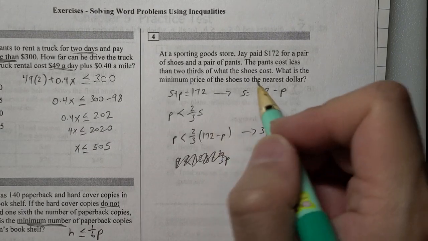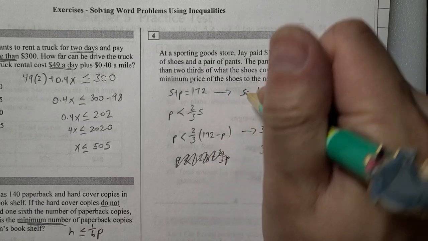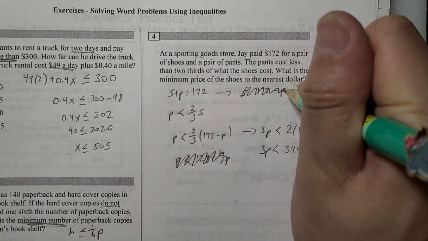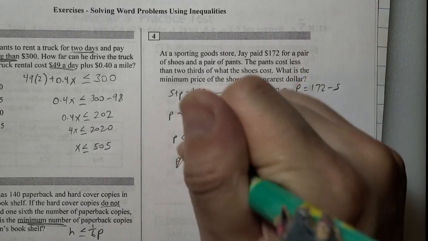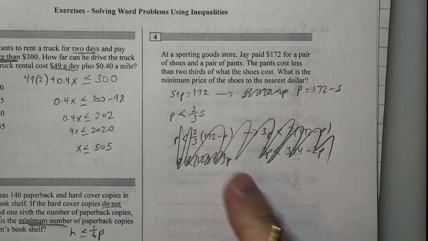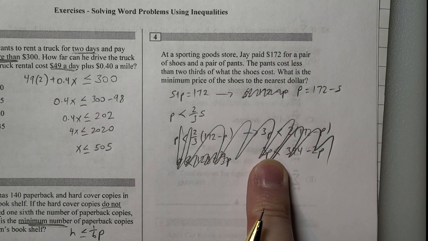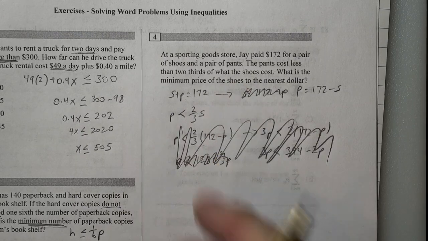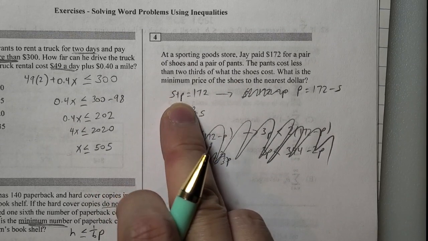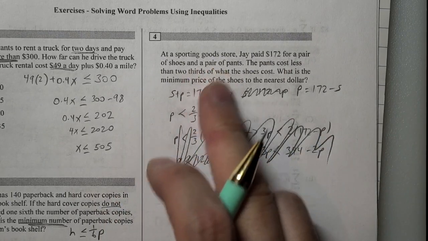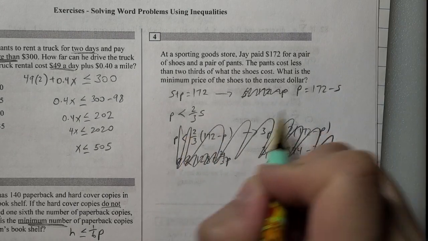Actually, let's back up. I'm solving for the price of the shoes, so I'm solving for S. So let me rewrite this as P is 172 minus S, okay? Let me backtrack, sorry about that. Otherwise, I would be solving for an inequality with P, but I want the inequality of S. Maybe name your variables better than I did, because I got S and P confused since it's a pair of shoes. So I thought P was shoes as well. But anyway, let's restart.